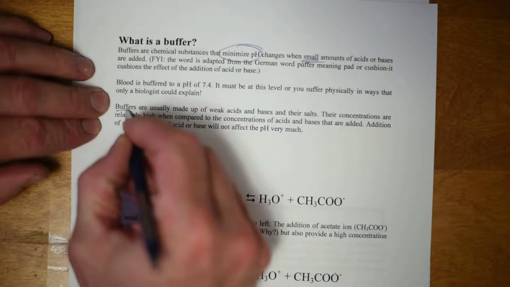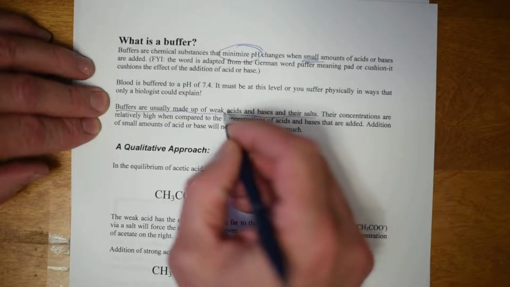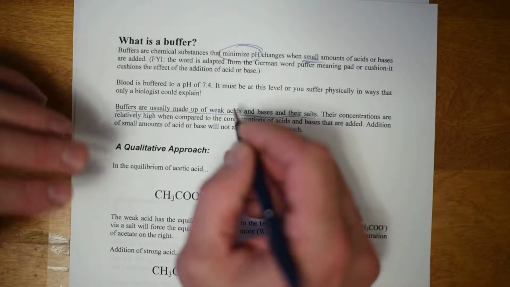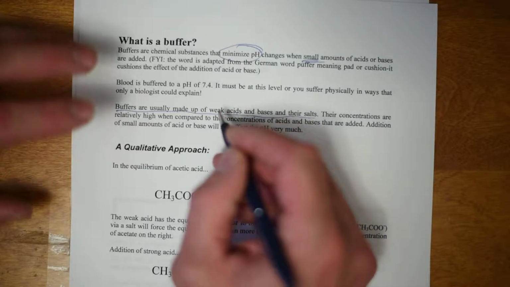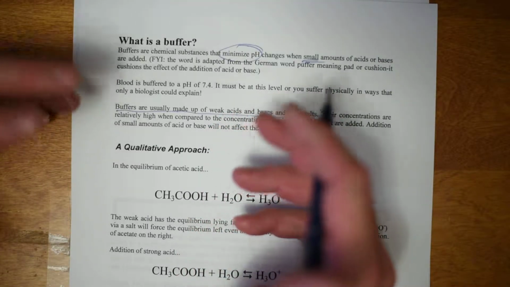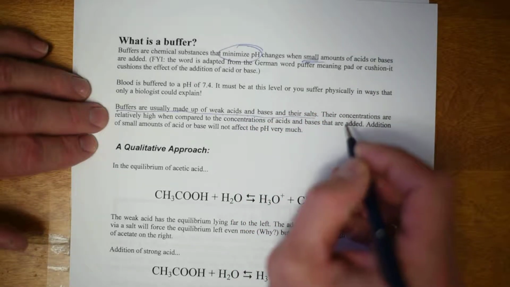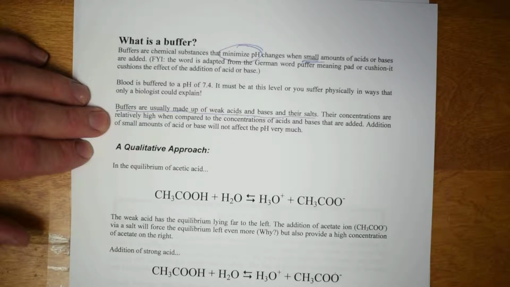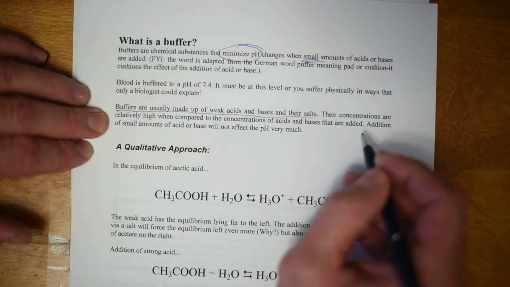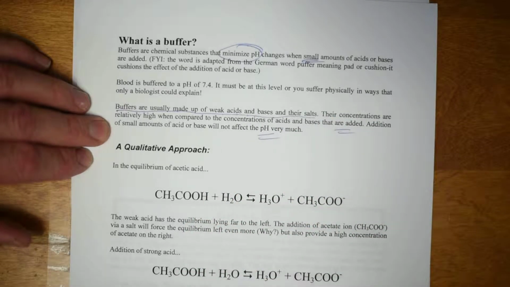Buffers are usually made, we're going to talk about another way of making them in a few minutes, by adding a weak acid and its salt. So for instance, acetic acid and acetate, or it could be a weak base like ammonia and an ammonium salt or something of that nature. They can also be made by partially neutralizing a weak acid or its base. Concentrations are relatively high when compared to the concentration of acids and bases that are added. Addition of small amounts of acid or base will not affect the pH very much. Okay, so I've said that before.